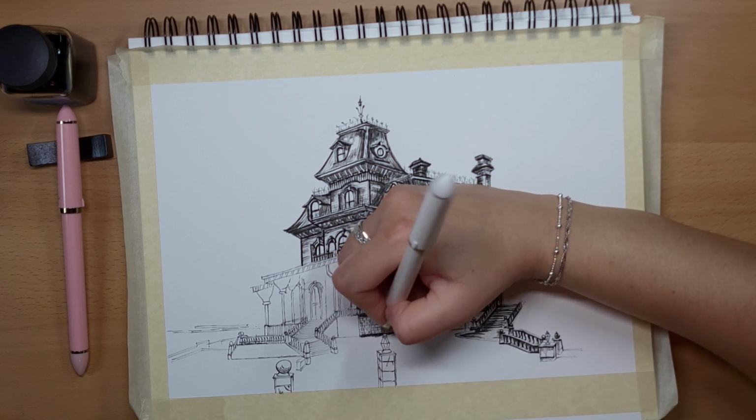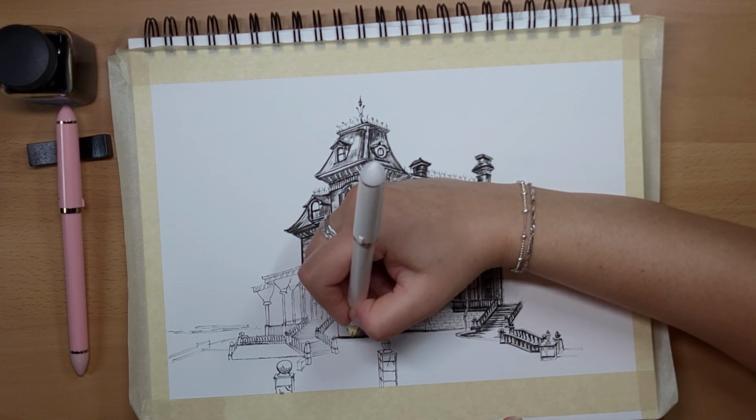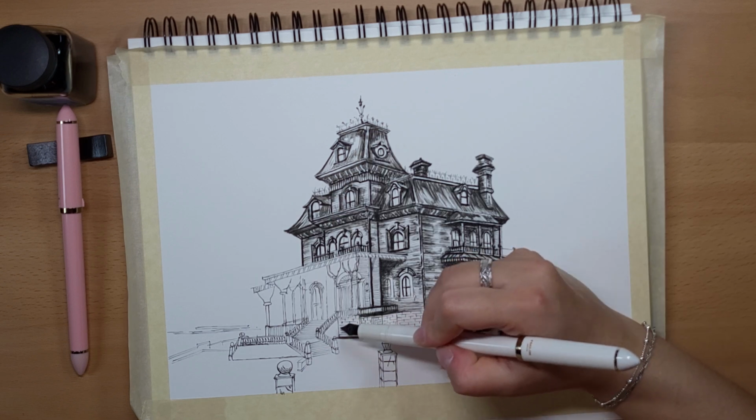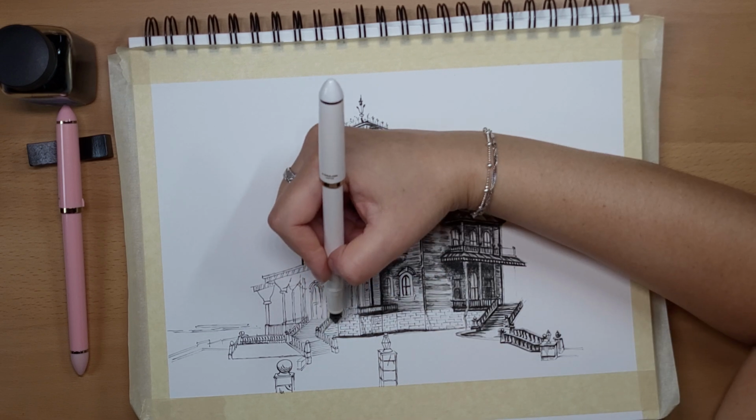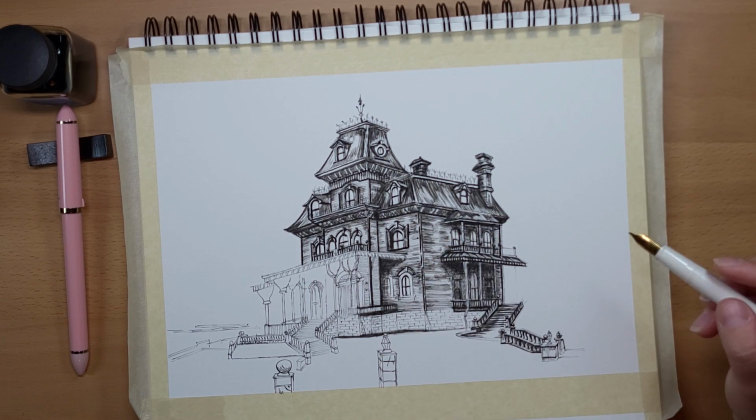I'm continuing with this stonework, continuing to hide the wrong downspout. And you can see how it's virtually gone now.